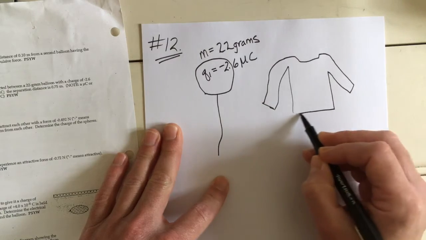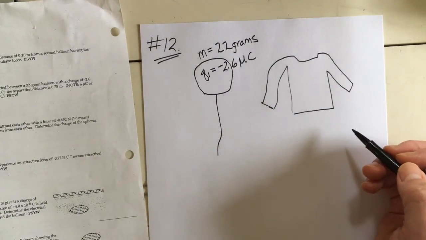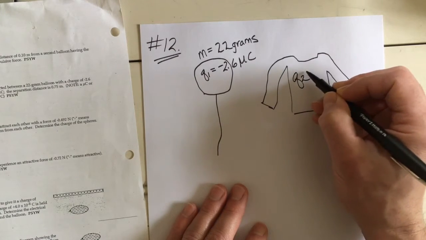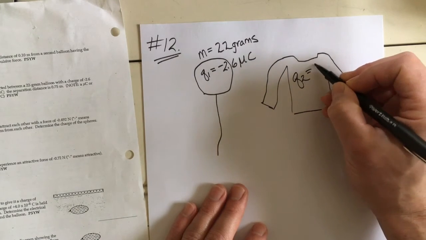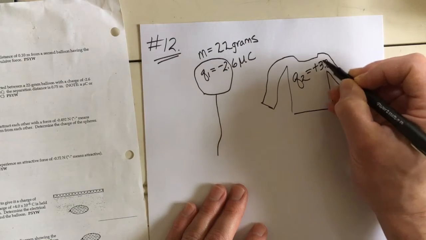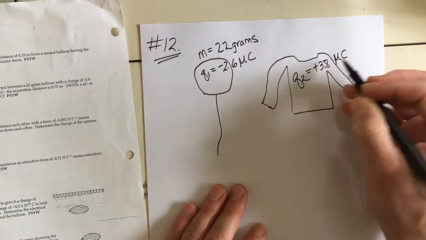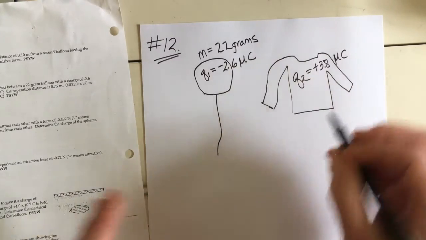A wool sweater with a charge of, we'll call this Q2, with a charge of positive 3.8 microcoulombs. Okay.